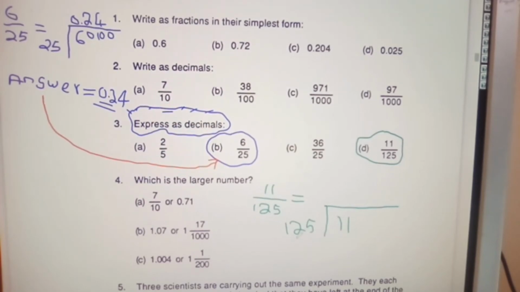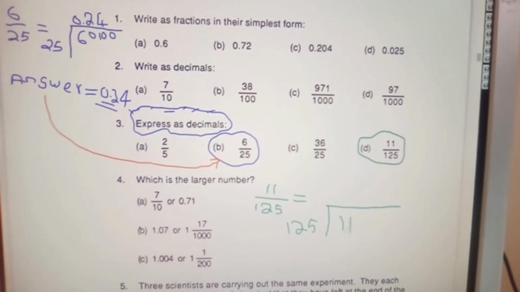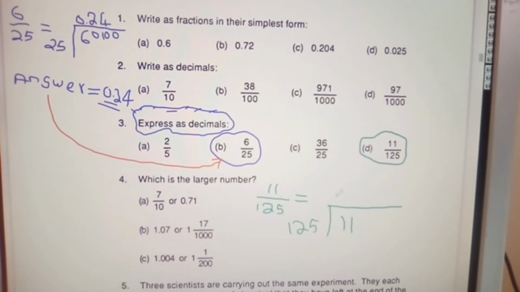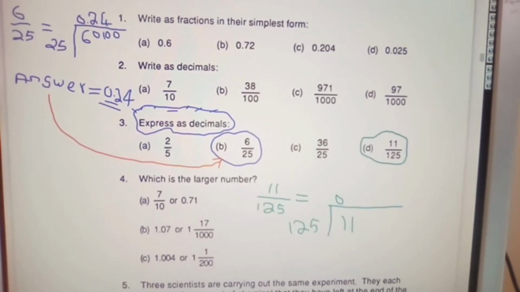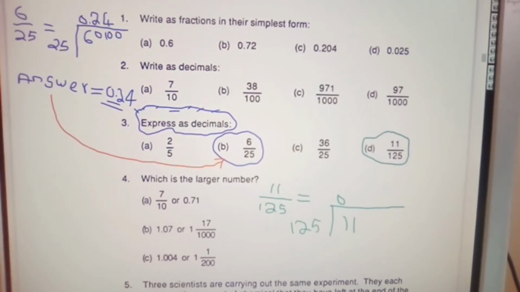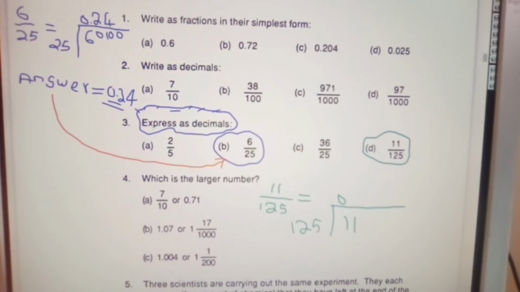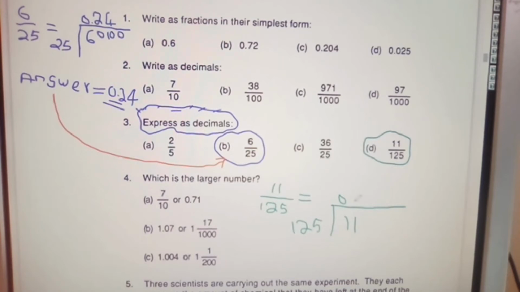Okay, so how many times does 125 go into 11? Can't. 0. Okay, can't. 0. Decimal point, and I have to put a 0 here as well.